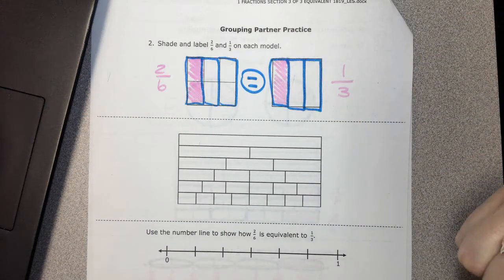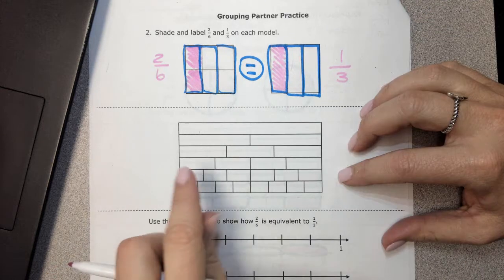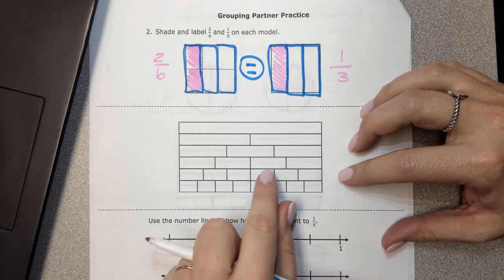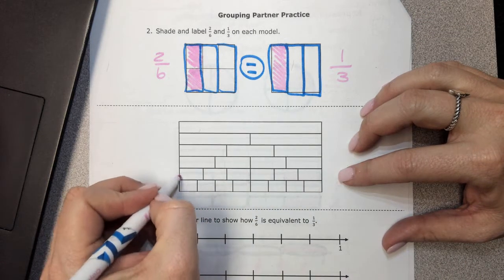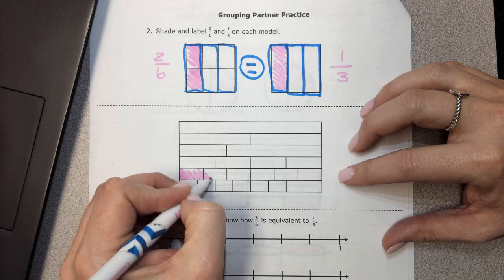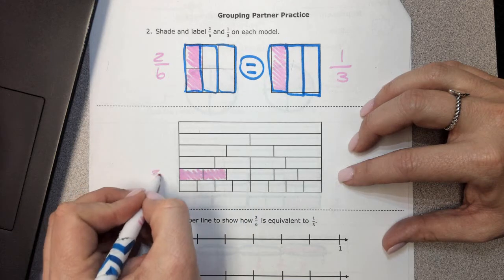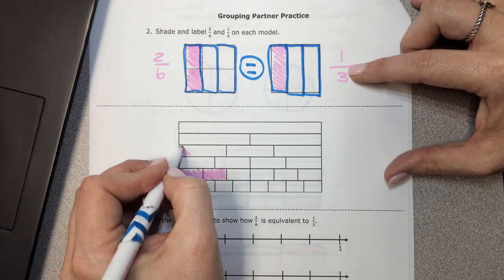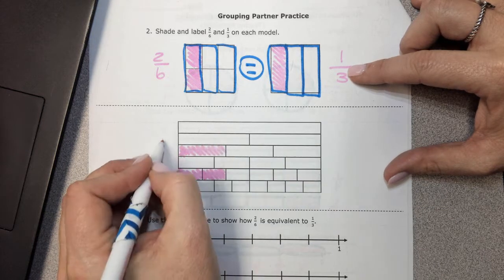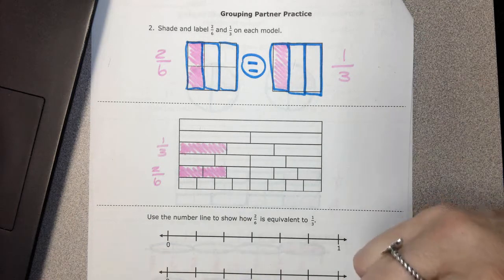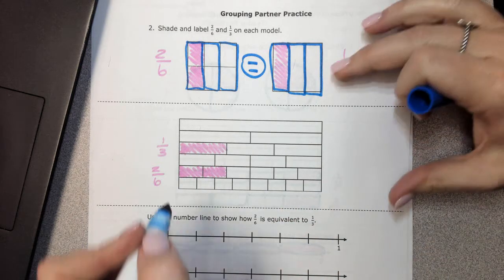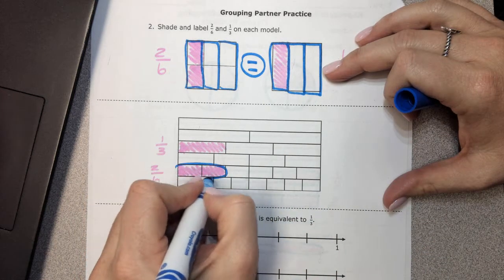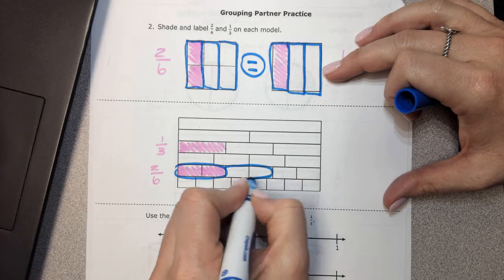Alright, we're going to do the same thing with the bottom. We're going to find the 6th, which is this line, 1, 2, 3, 4, 5, 6 equal parts. Shading 2 of them. And 1/3, here's my 3 equal parts, shading 1 of them. I can see that they're equivalent with my eyes. I'm going to group my 6ths, and we can see how they become thirds.